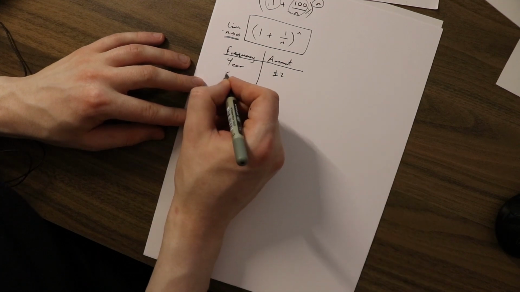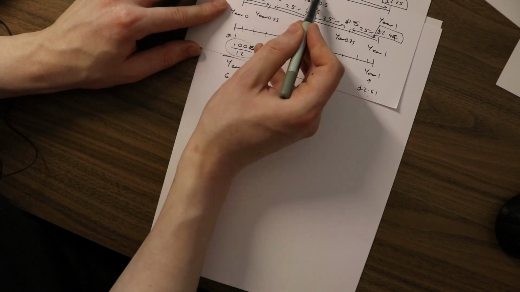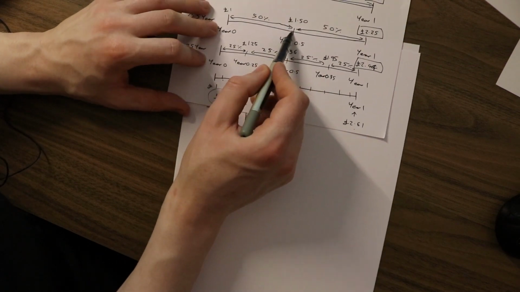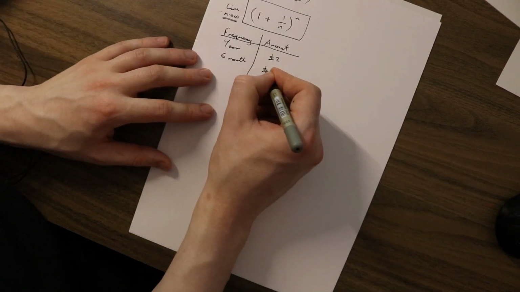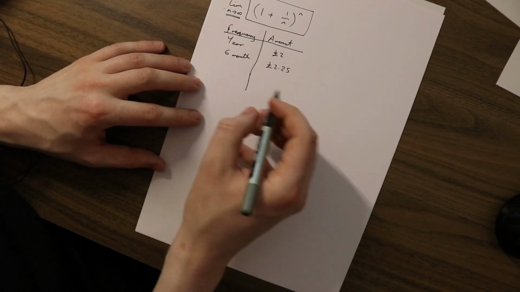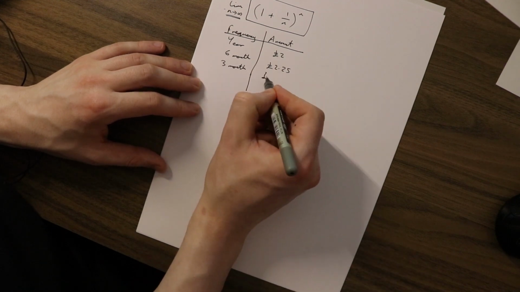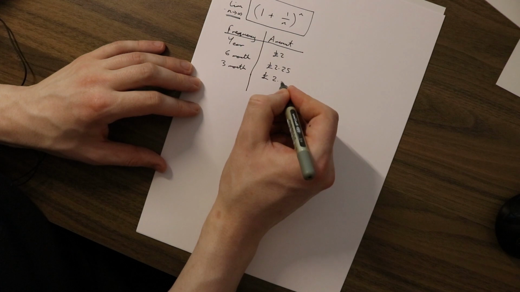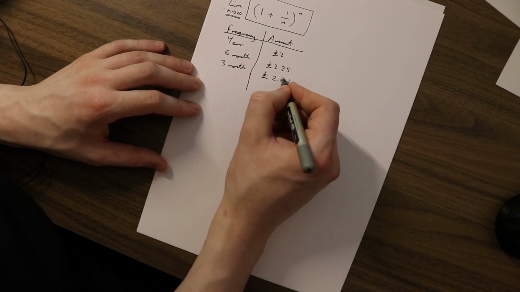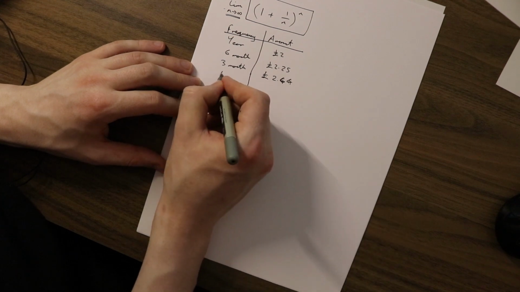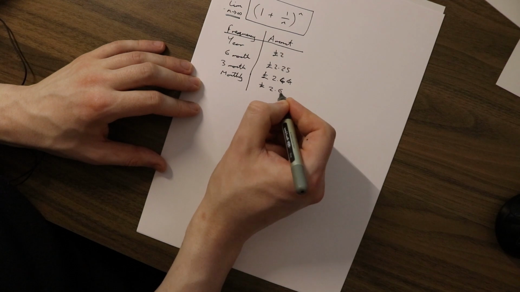If I did it every 6 months, again, we did that. I calculated the interest after 6 months, then the interest again after another 6 months, and I end up with £2.25. So slightly better. If I do it every 3 months, in other words quarterly, I end up with £2.44. If I did it every month, so monthly, I would end up with £2.61.